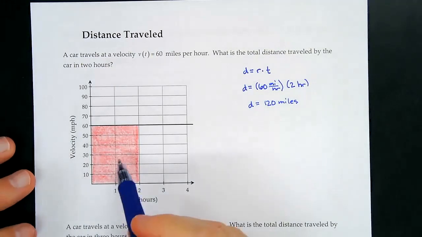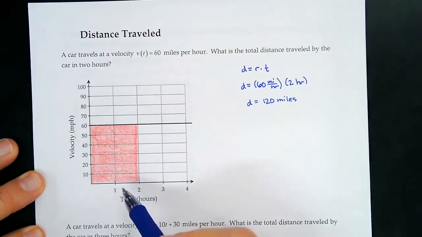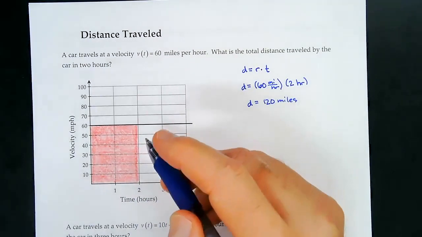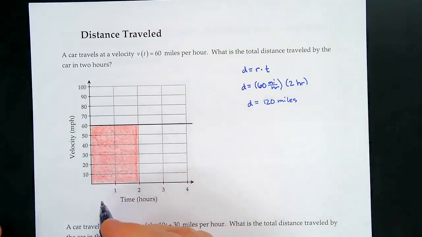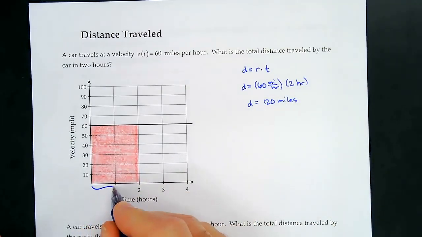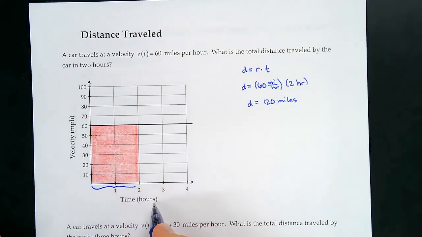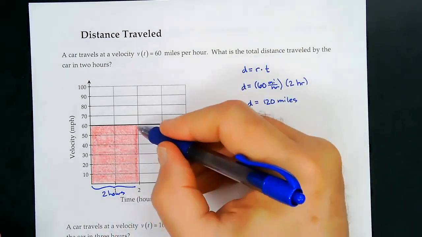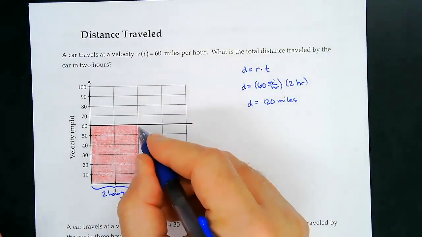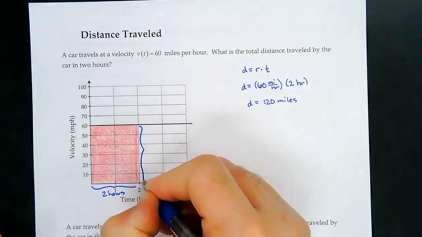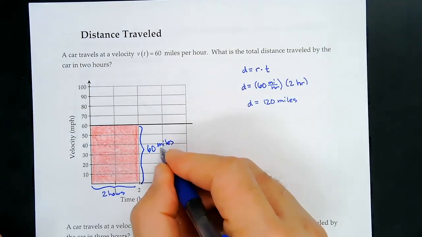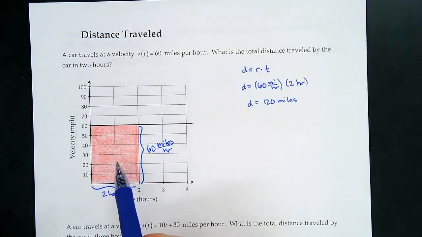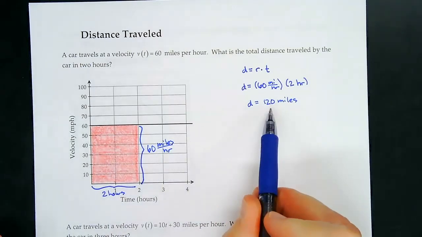So I've shaded in the region for the first 2 hours and the 60 miles per hour. And I want to show you how we can use this shaded region to figure out the same problem. Okay, so if you take a look at this, this has a length of 2 hours, and the units are hours. So this would be 2 hours. And this right here has a length of 60 miles per hour. And if we calculate the area, it would give us this, right?